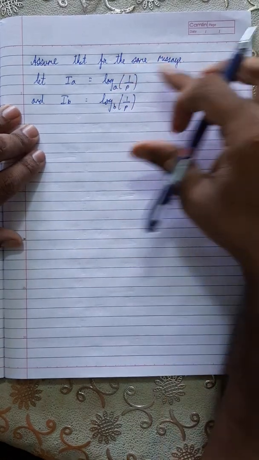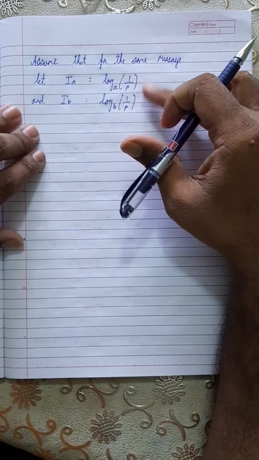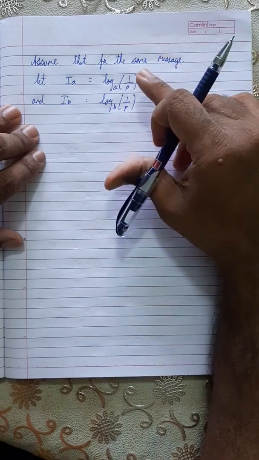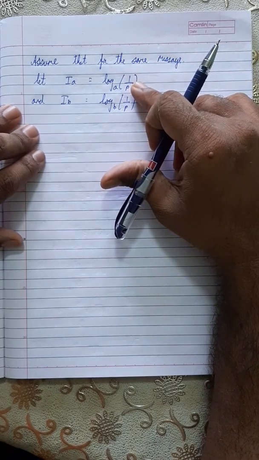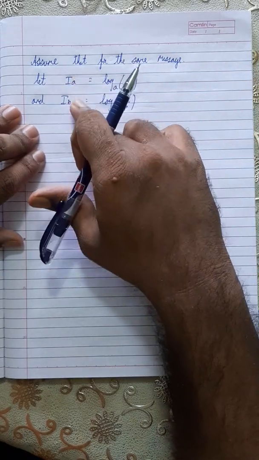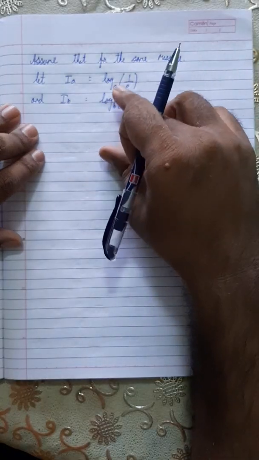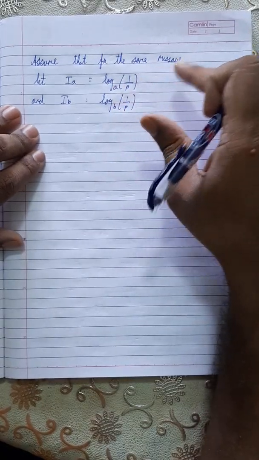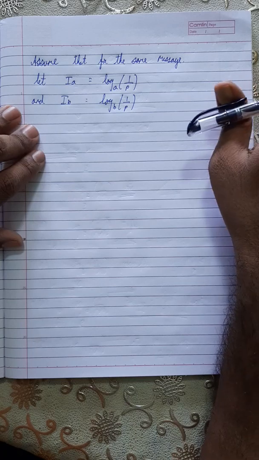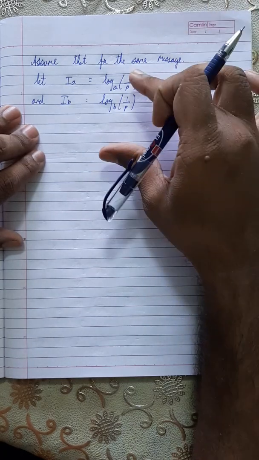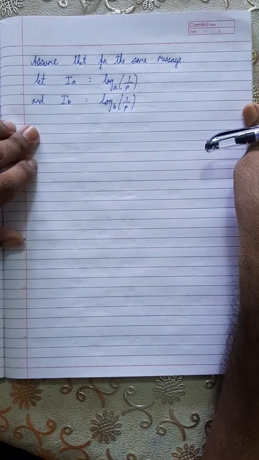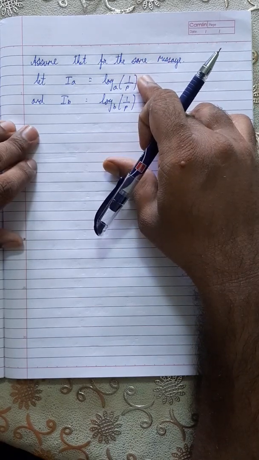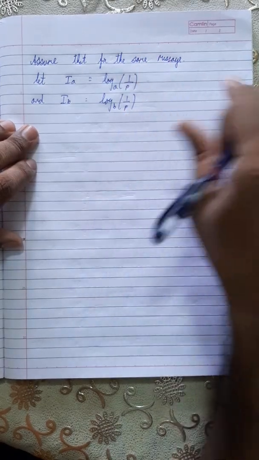These two pieces of information are actually the same. They represent the same message and the probability of that message is p, but the only difference is that the base is different. Since the base is different, the units are also different. So I'm trying to understand the relationship between these two units. One is in a-ary units of information and this is in b-ary units of information.